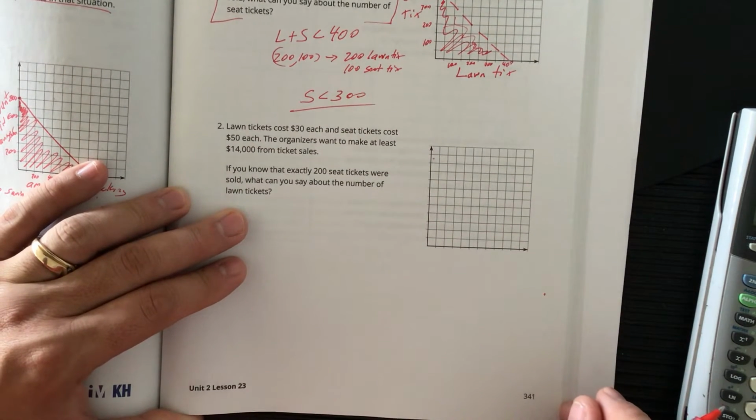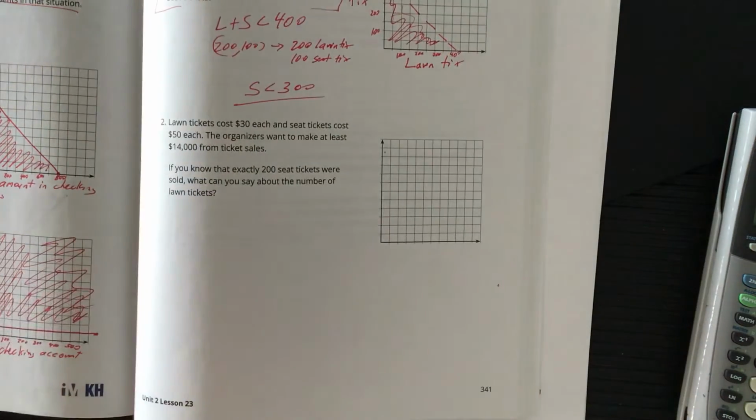All right, lawn tickets cost $30 each. Actually, why don't you just try that one?